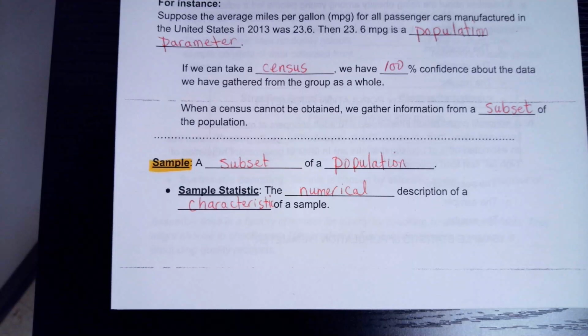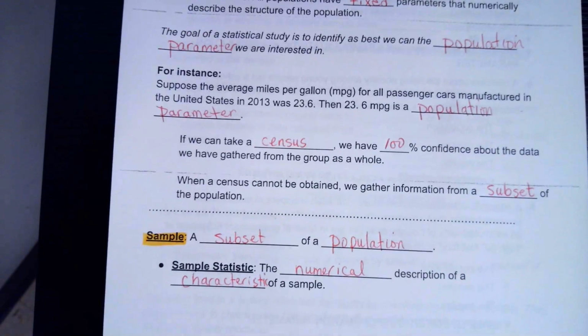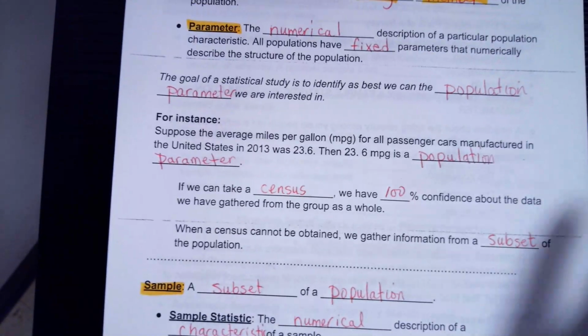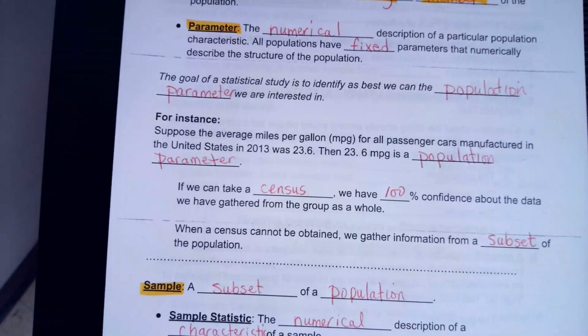So we've got a parameter versus a sample statistic. Here's the deal: if this is my whole population here, and then this is just a subset, a part of my population. Actually, here's my whole population.